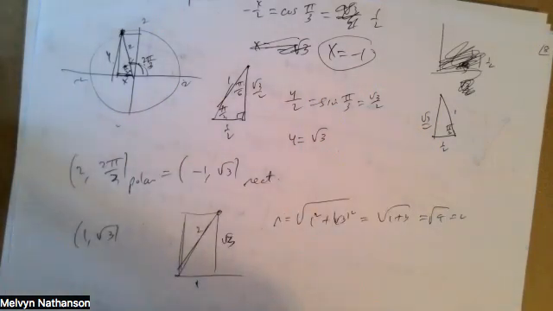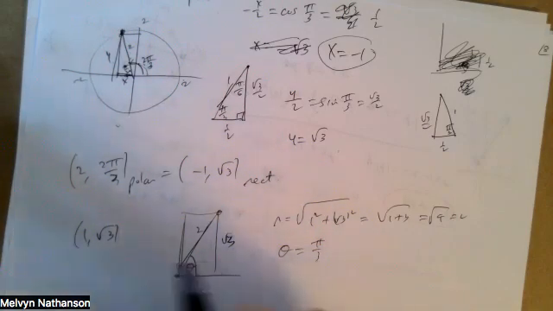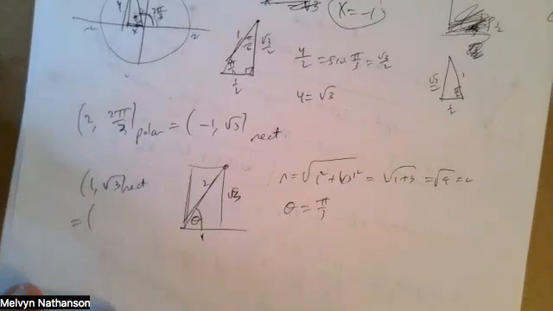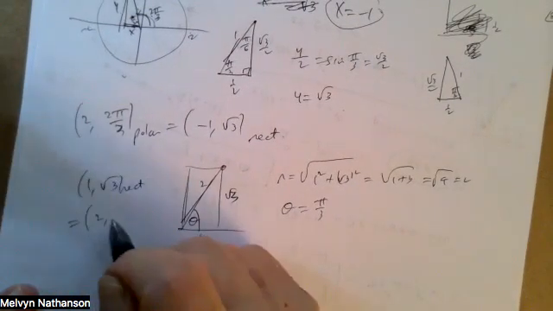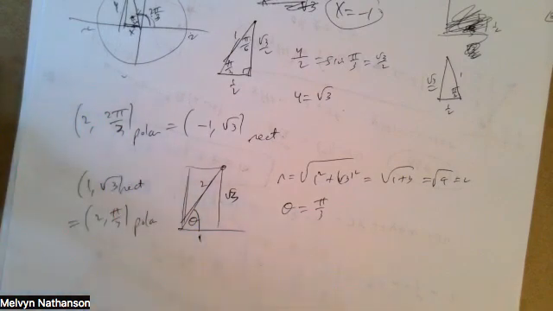So r is equal to 2. And what is this angle theta? Well, we just saw that. This angle theta is pi over 3. So the point 1, root 3 in rectangular coordinates is the point 2, pi over 3 in polar coordinates.